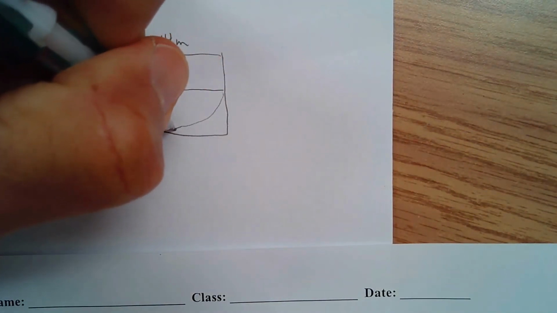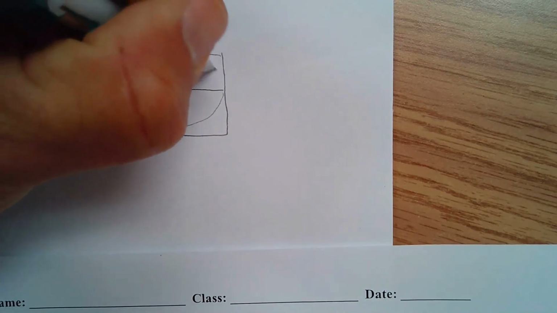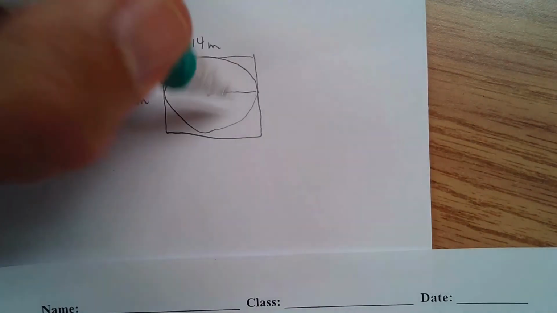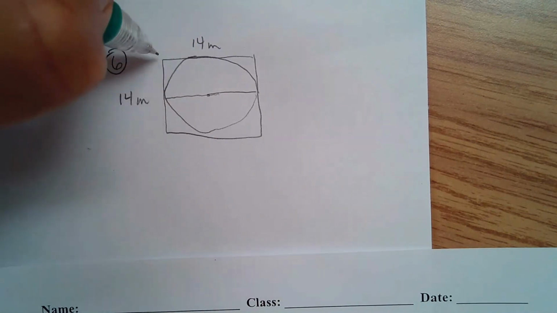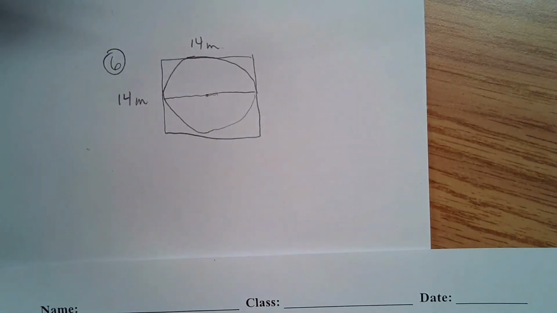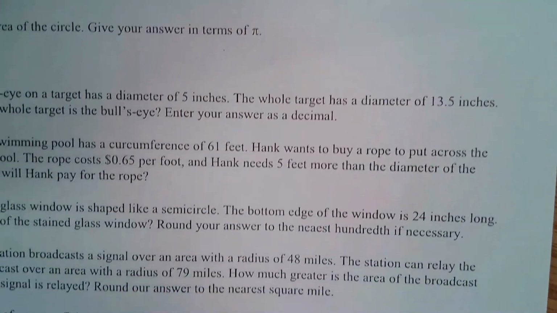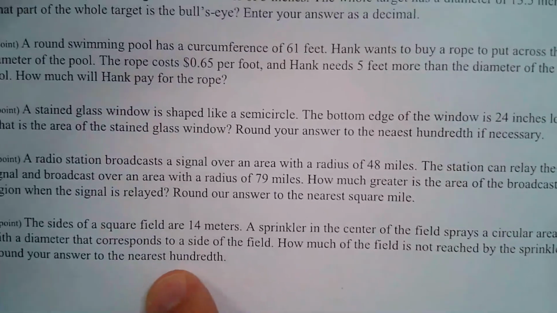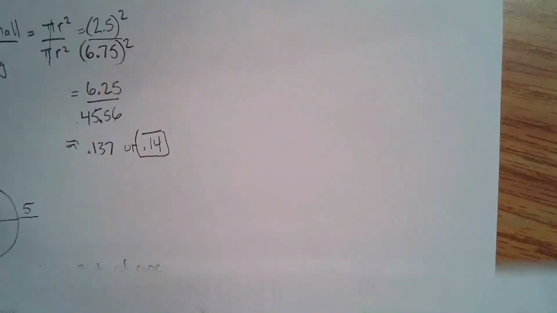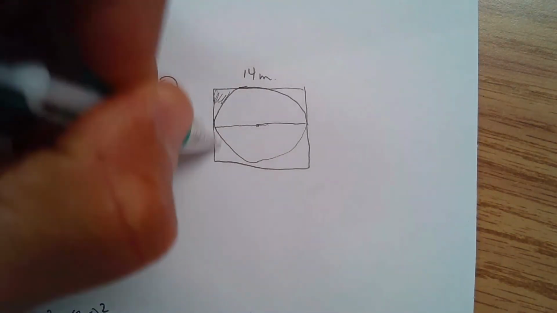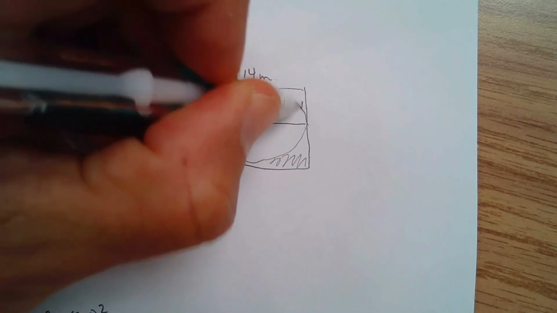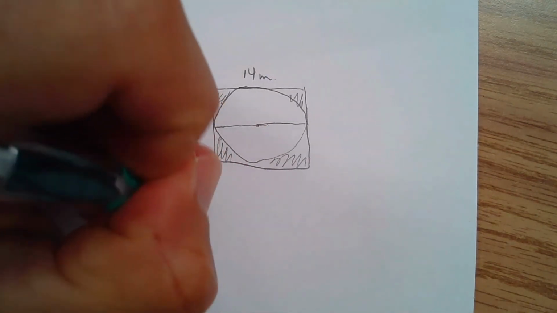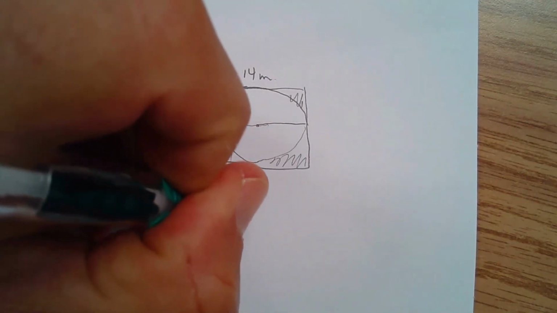It goes in a circular pattern. Ooh, boy, that's not a good circle at all, but hopefully you get the idea. And the diameter of it is the same as the side of the field. How much of the field is not reached by the sprinkler? Round to the nearest hundredth. The plan is we're trying to find this area here. So that would be the area of the square minus the area of the circle.